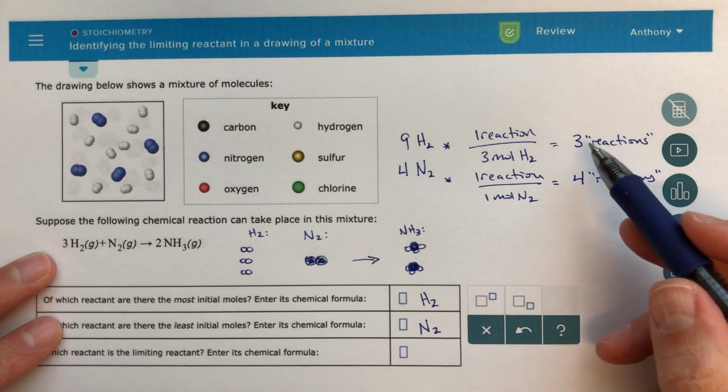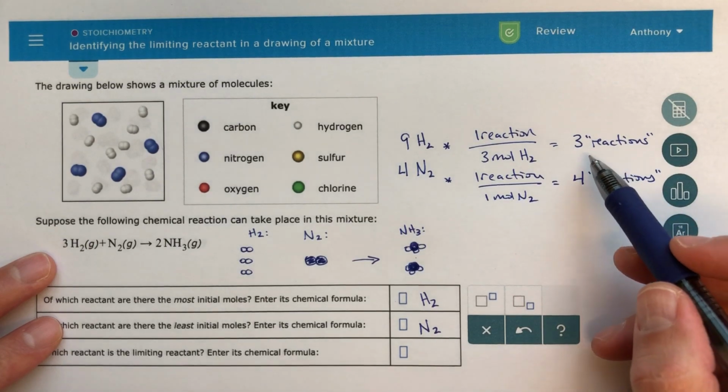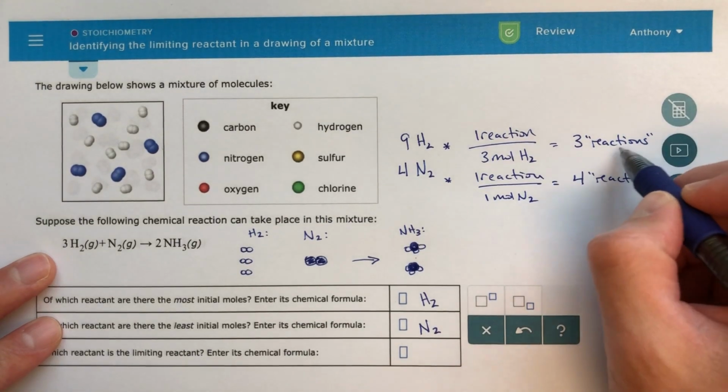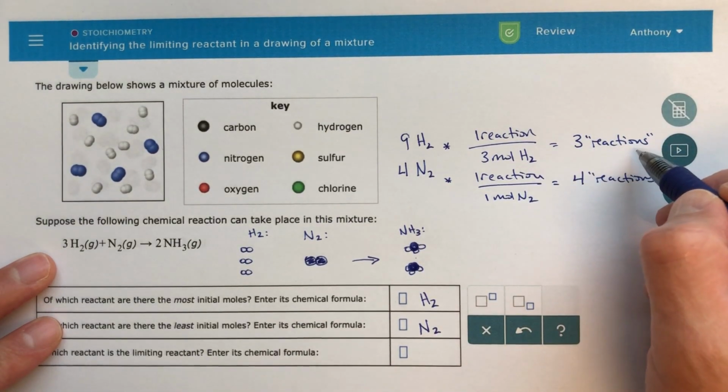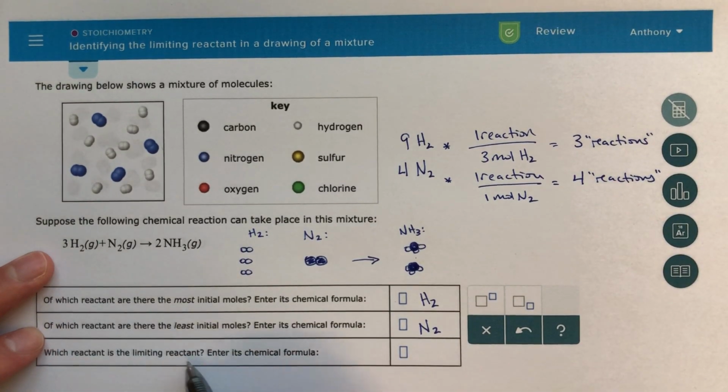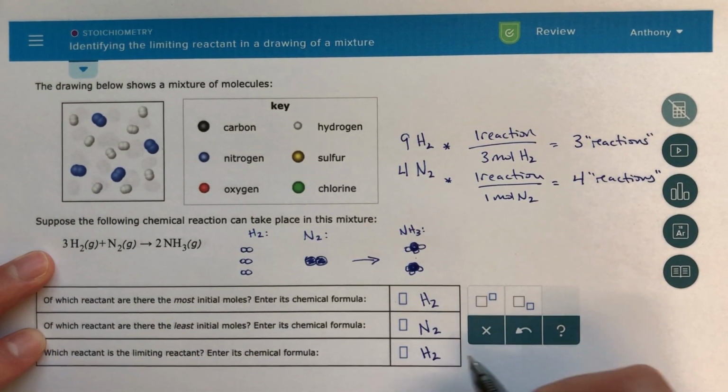I'm going to directly compare these two numbers. This is going to tell me that H2 is actually the limiting reactant. So the number of reactions is 3. After I do 3 reactions, all of the H2 is going to be gone. So down here, which reactant is the limiting reactant? That's actually going to be H2.